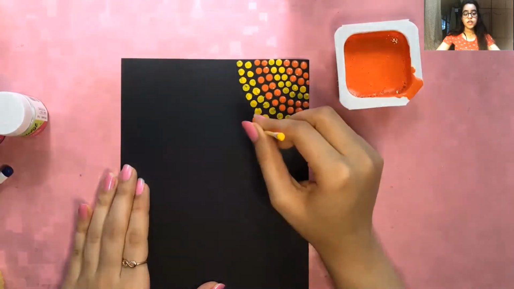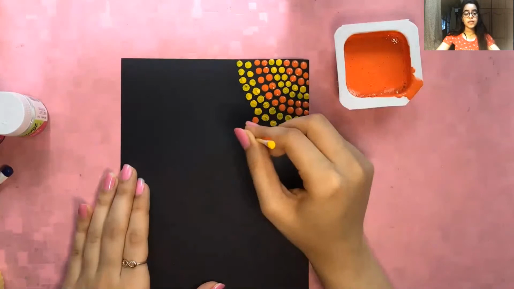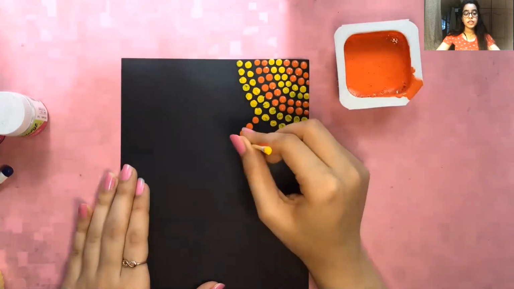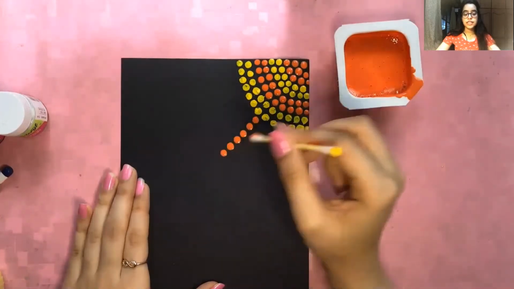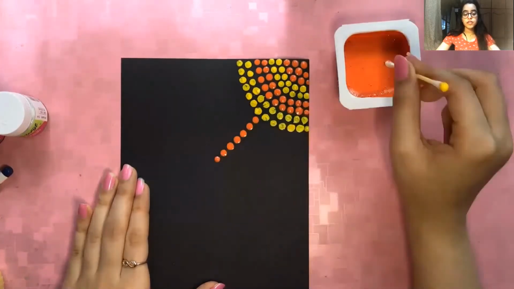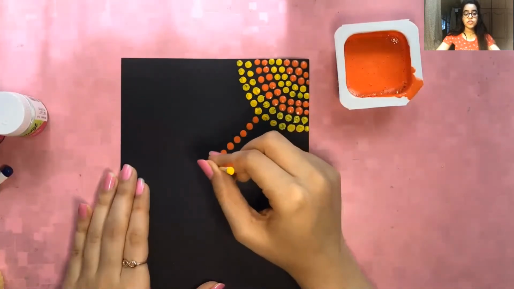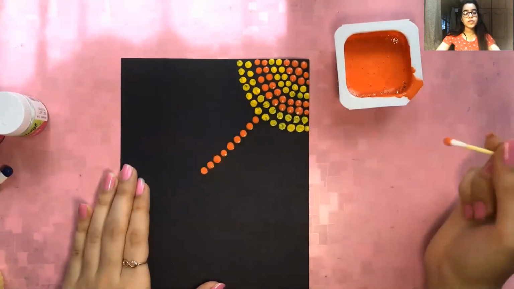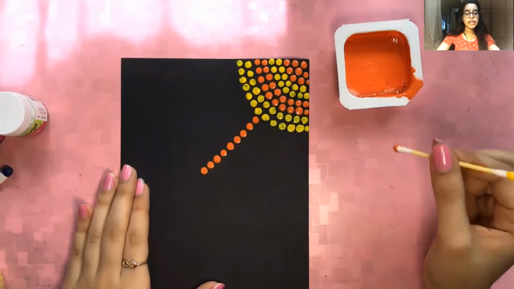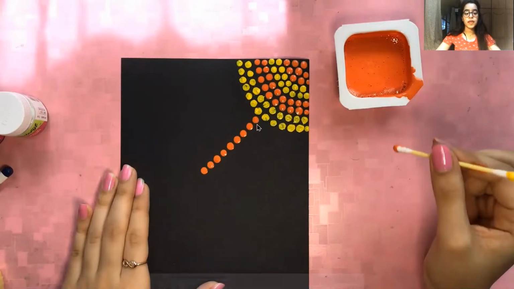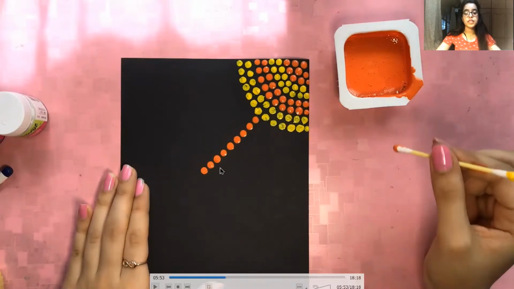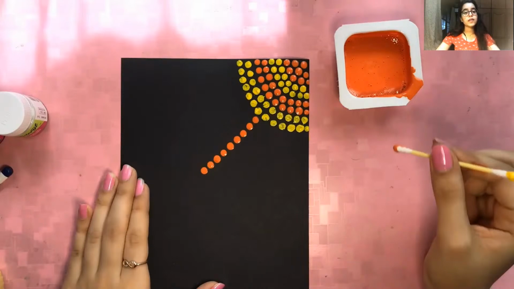So just roughly at the center, I am just creating this diagonal line with the help of dots. So if you could just guess, we are just drawing the rays of the sun now. So just the rays of the sun, approximately 8 to 9 dots that I've drawn in this diagonal area. Okay, so just with orange paint, orange acrylic color, I've just given this nice good diagonal line of dots, just like the rays of the sun.